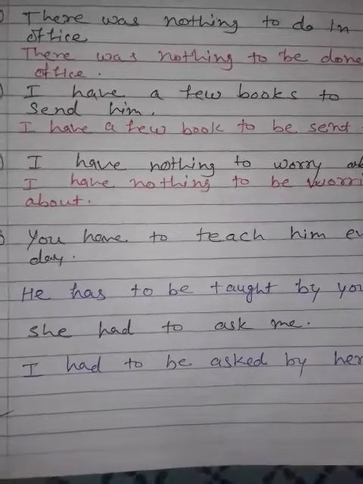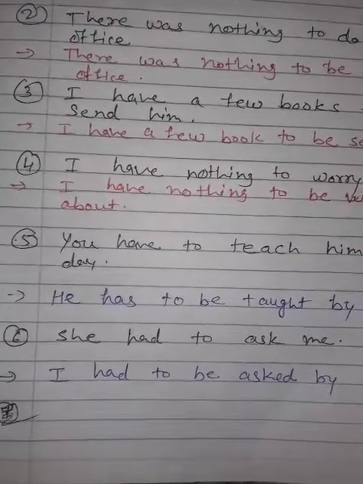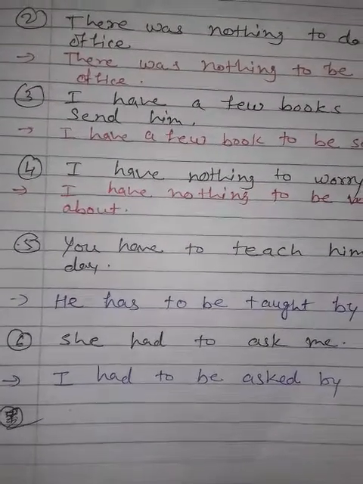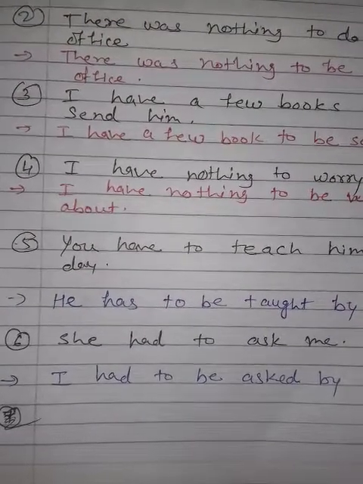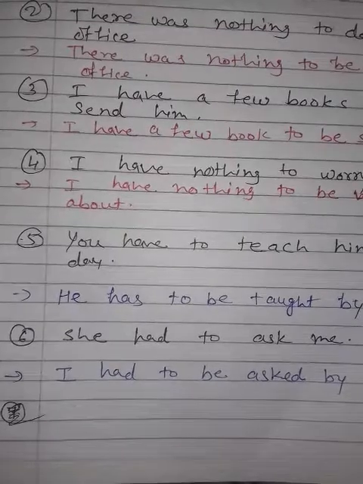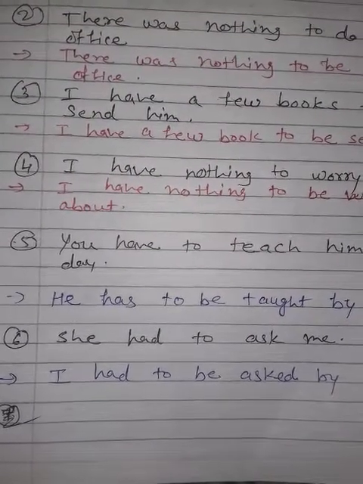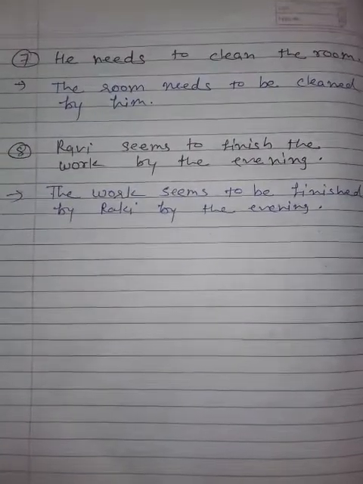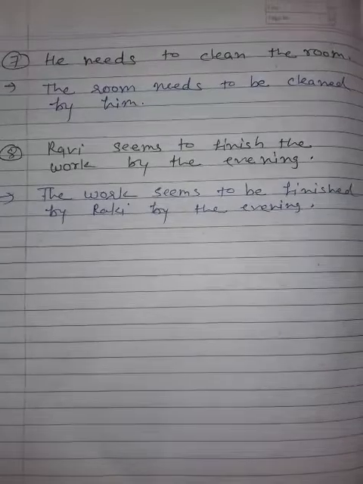The third form of teach is taught. Now next, she had to ask me. When we change into passive voice, me becomes the subject: I had to be asked by her. Next example, he needs to clean the room. The object is the room.